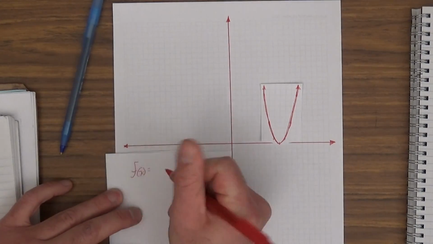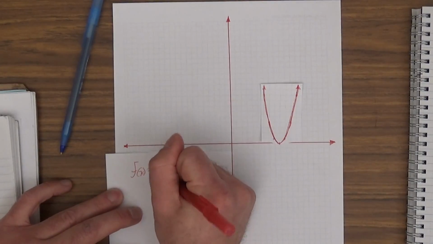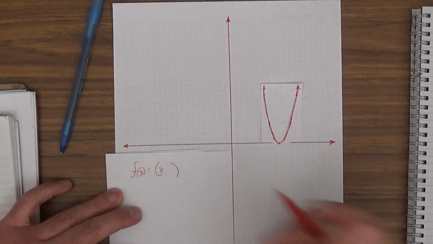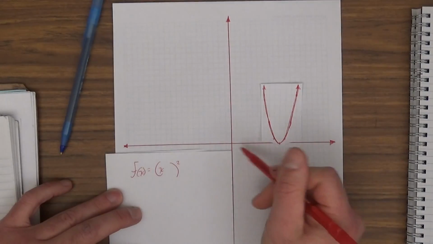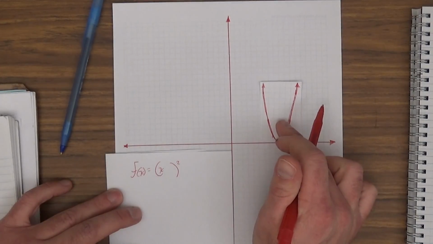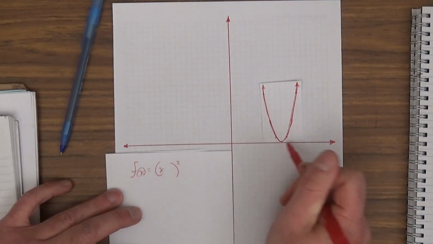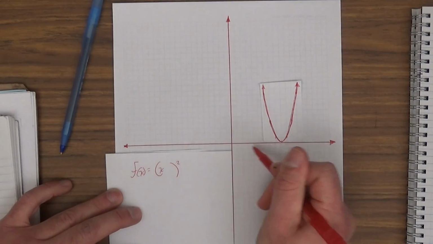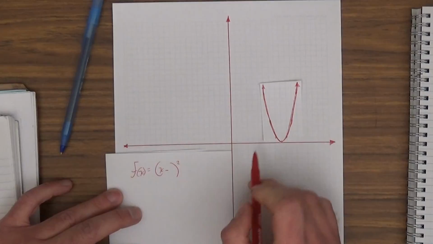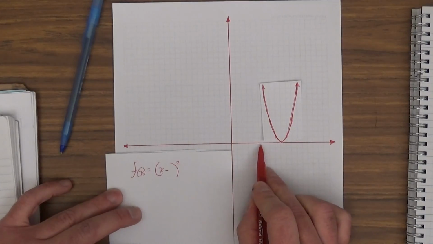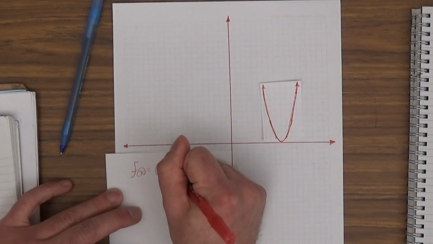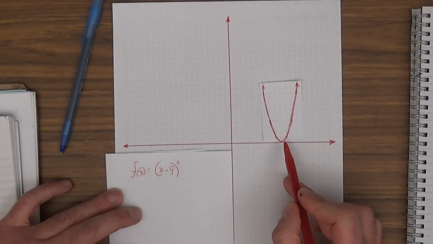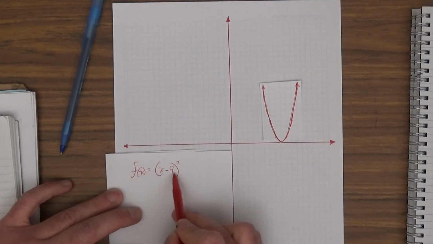Function of x is equal, it shifts to the right, so we have to have something that looks like this. If it's to the right, we know that it's opposite what we think. In this case, this is positive x values. It's to the right, so it has to be a negative 1, 2, 3, 4, 5, 6, 7, 8, 9. That graph is this function.